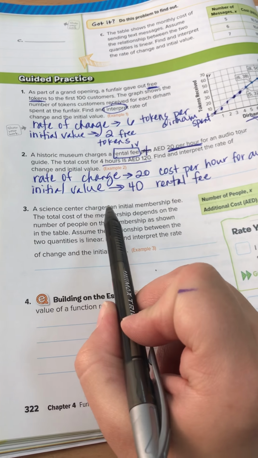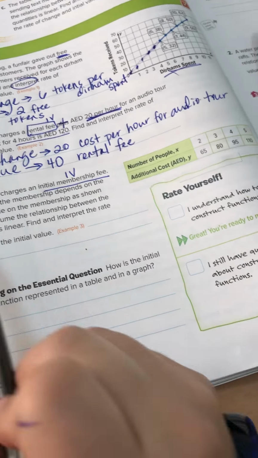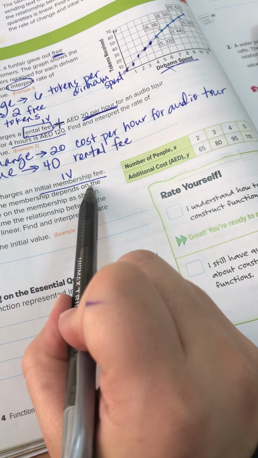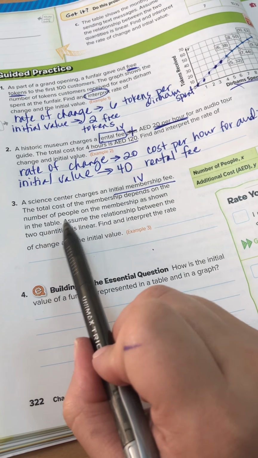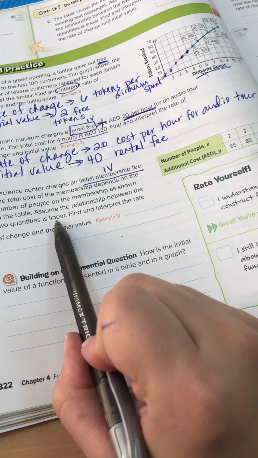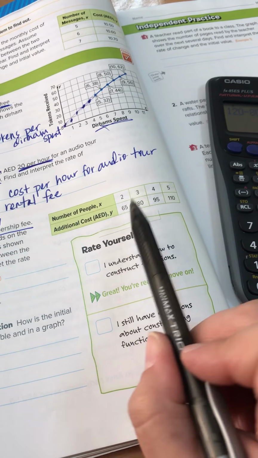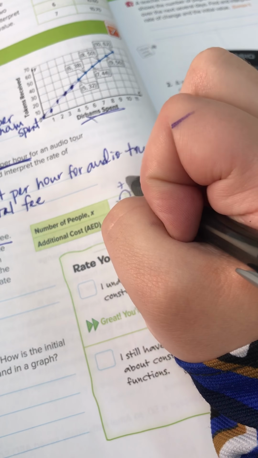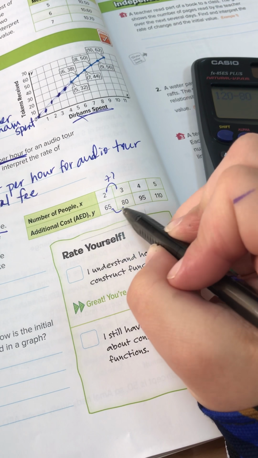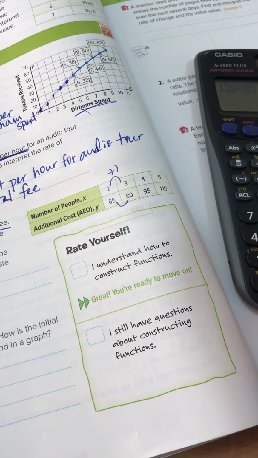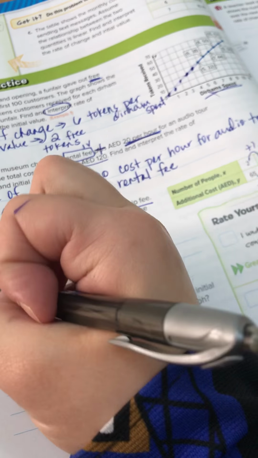A table is similar to a graph. It says a science center charges an initial membership fee. So this is my initial value. The total cost of the membership depends on the number of people on the membership as shown in the table. Assume that it's linear. That means that it's a constant rate of change. Find and interpret the rate of change and initial value. So here again, for every one person I add, my cost will go up 15 because 80 minus 65 gives me 15.